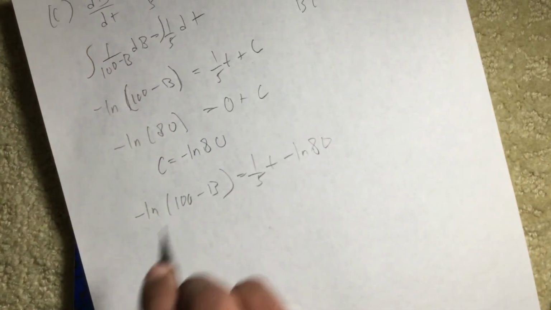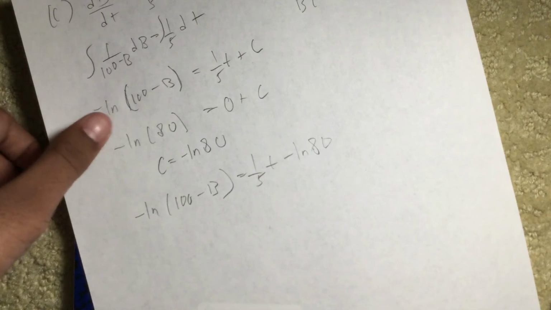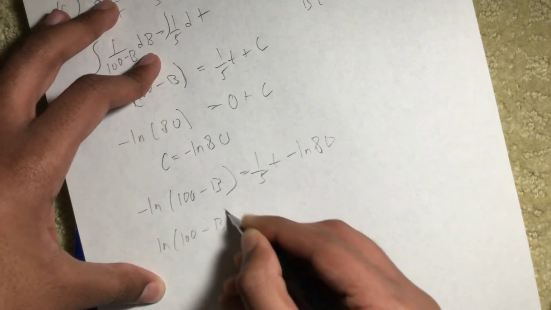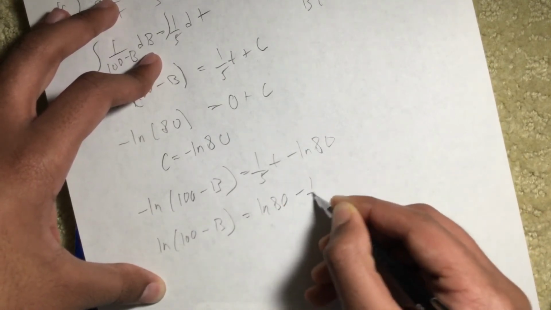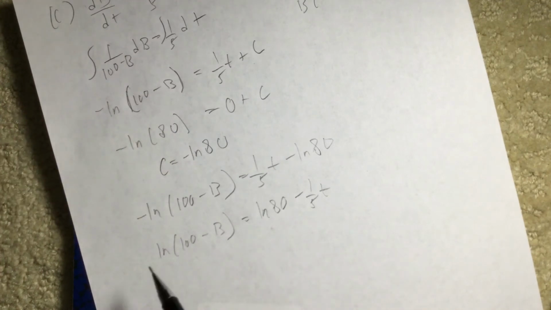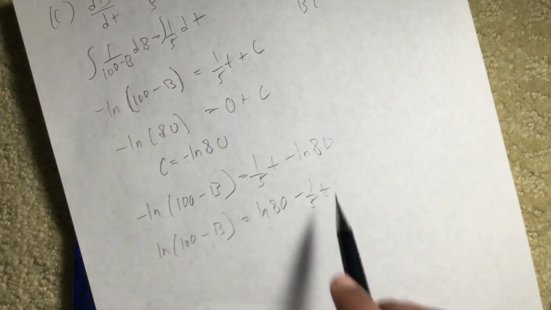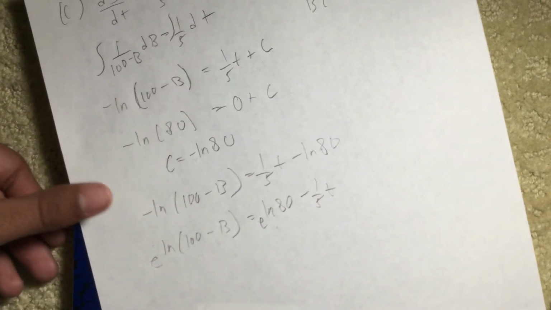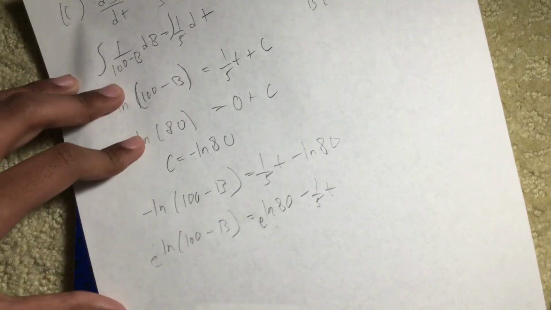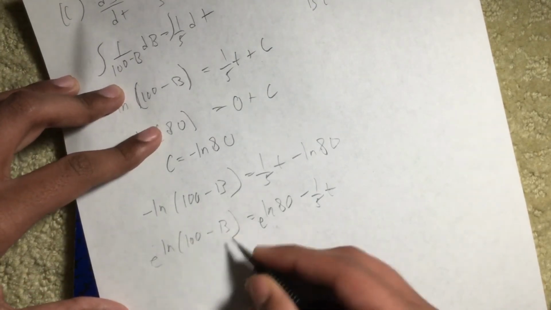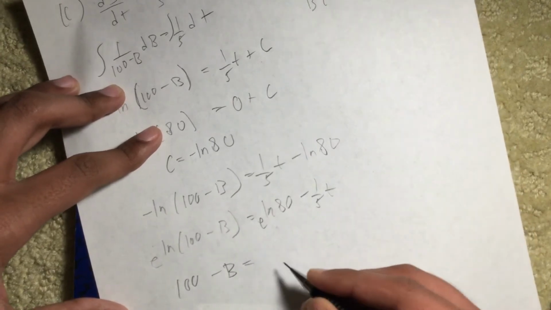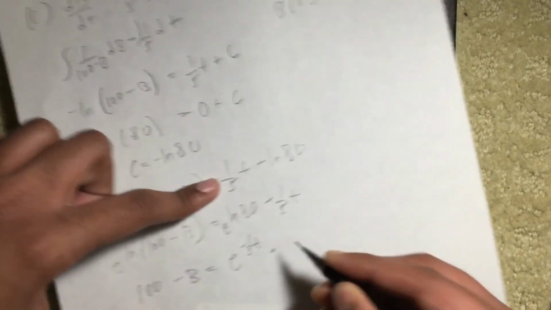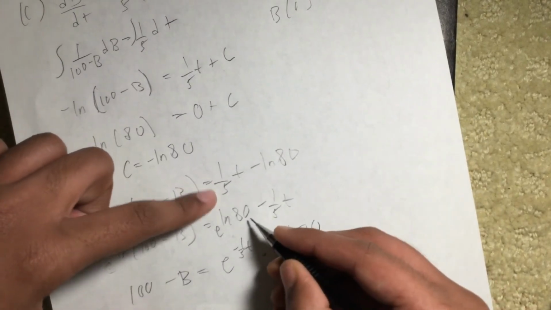Now we're going to want to isolate B, because that's B of t, and that's what we're really trying to find here. So let's first multiply each side by negative 1 just to get that out of the way. In order to get rid of this ln, we can set each side as a power of e. Now we know that this will cancel out, so it becomes 100 minus B is equal to e to the negative 1/5 t times e to the ln of 80, because we can separate that.